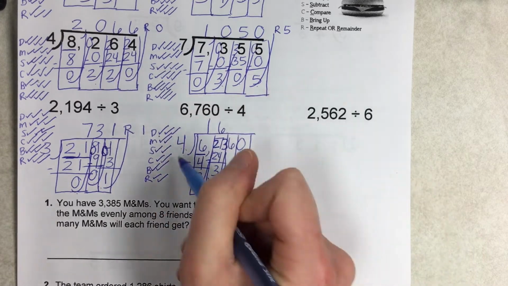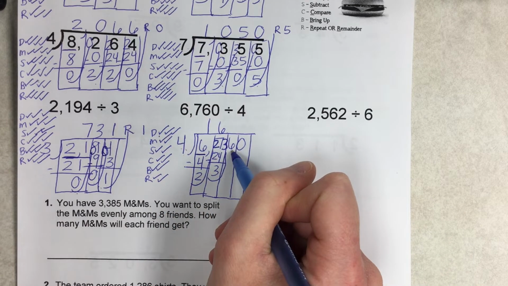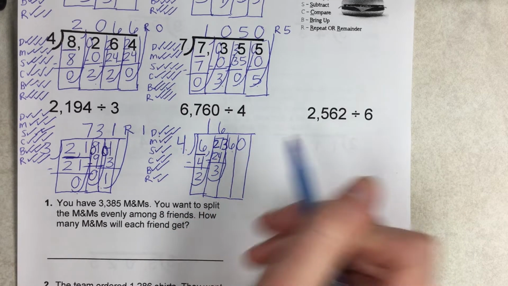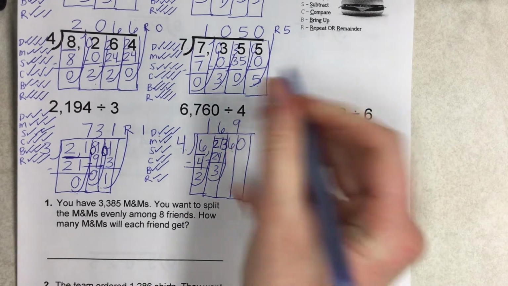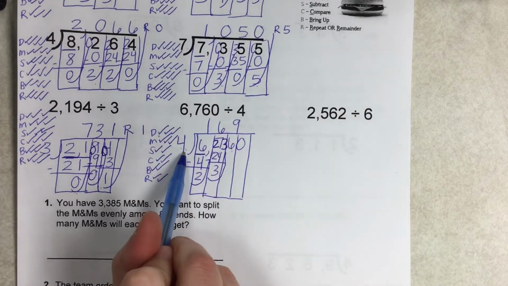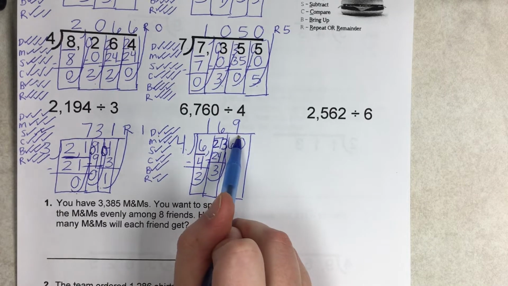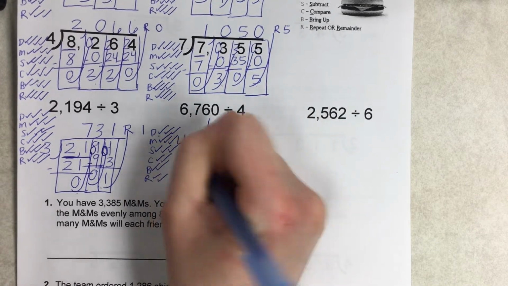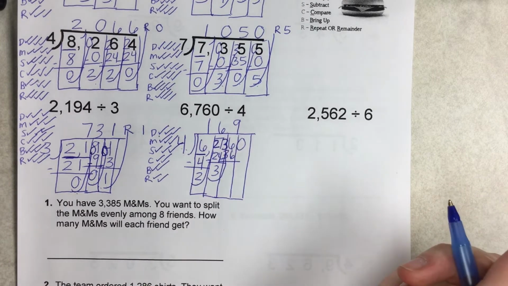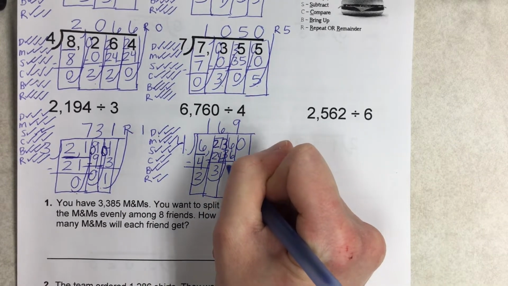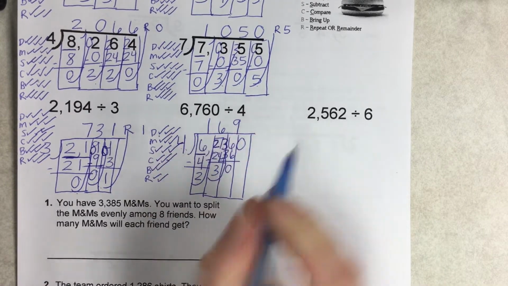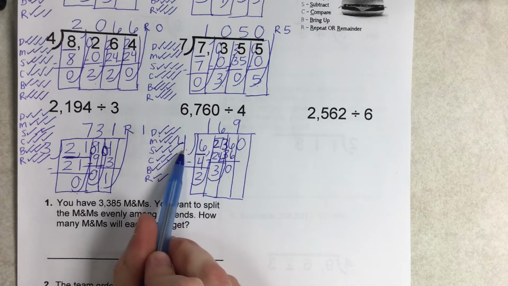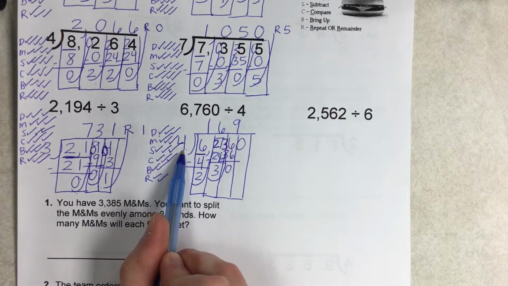Back to the top, determine 4 times what gets me close to 36 without going over. 4 times 9. Multiply, 4 kids each get 9 Smarties. 4 times 9 equals 36. Subtract to see how many I have left. 36 minus 36 is 0. Compare, if I have 0 Smarties left to pass out, I can't give any more to 4 kids.